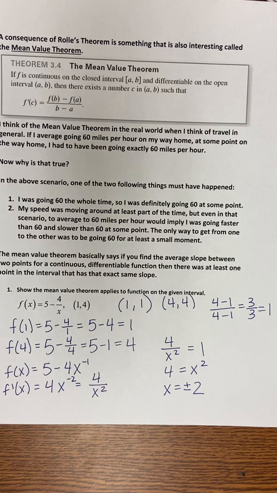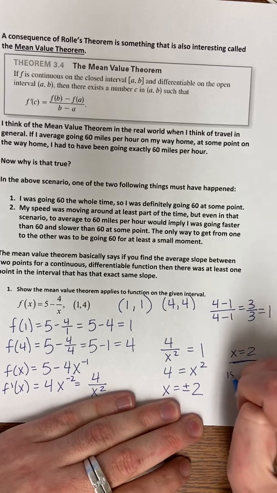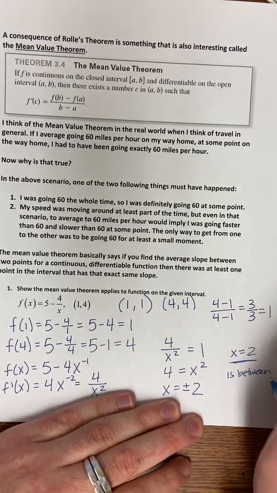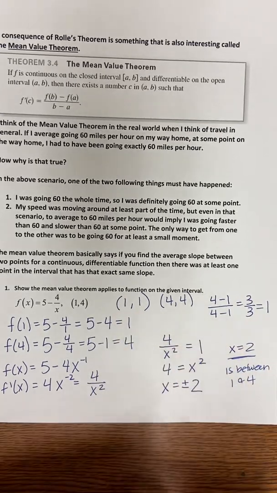Now, even though we get 2 answers here, it does at least help demonstrate: is one of the answers where the slope is 1 between 1 and 4? Yes, in particular, the x equals 2 value is between that 1 and 4. So it is in the interval stated in the problem.